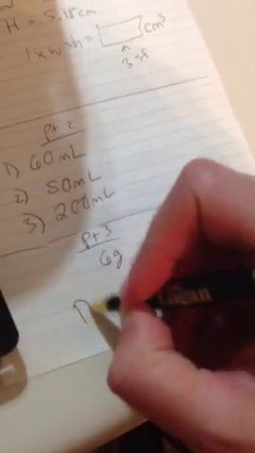So I'm going to write down my initial volume, which was 50, and my final volume, which was 58, which means that the black-eyed peas had a volume of 8 milliliters.